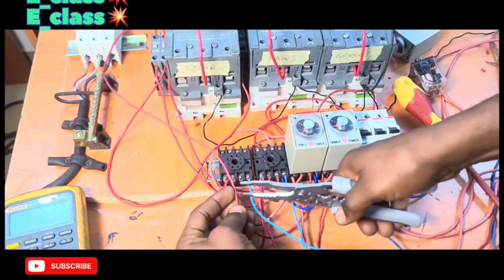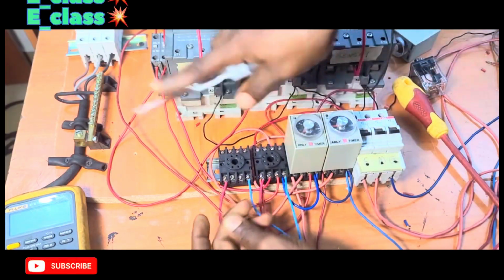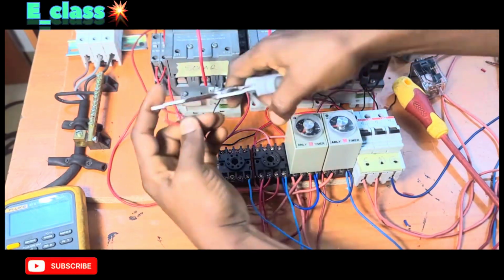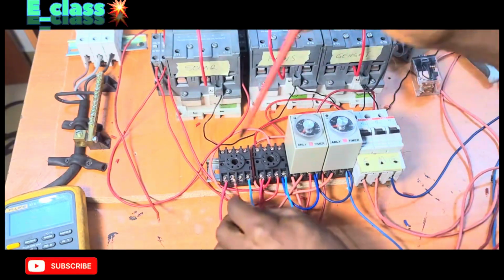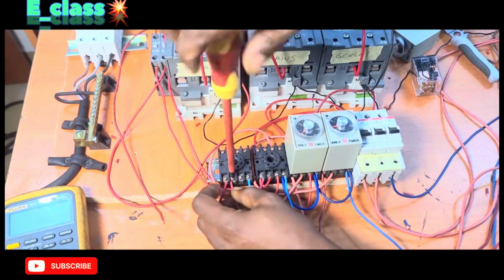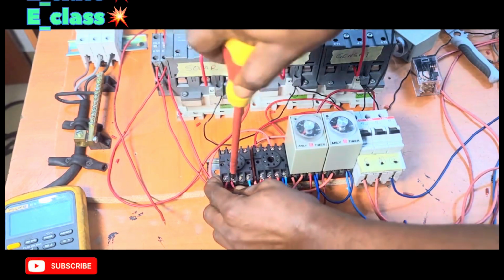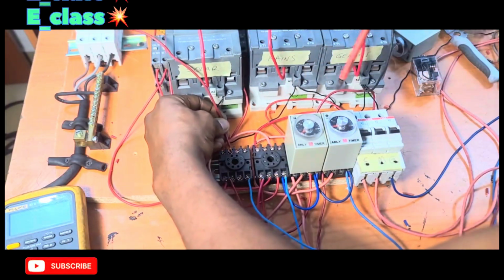All right, so let me cut it here, and let me strip it here, and let me strip this one here. So this one goes here at pin 8, which is the common, and this one goes to pin 5, which is the normally closed.